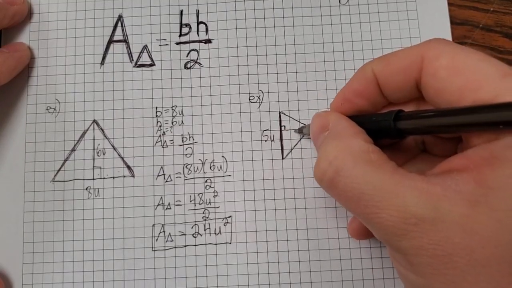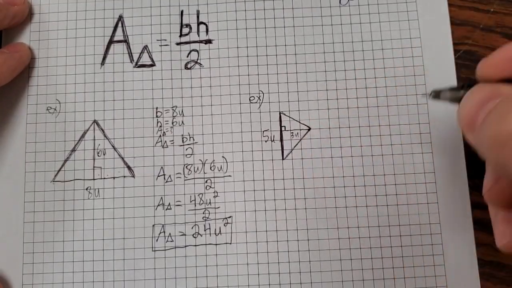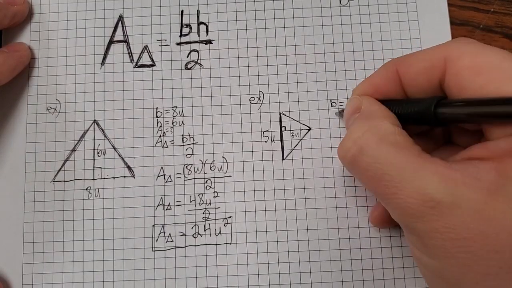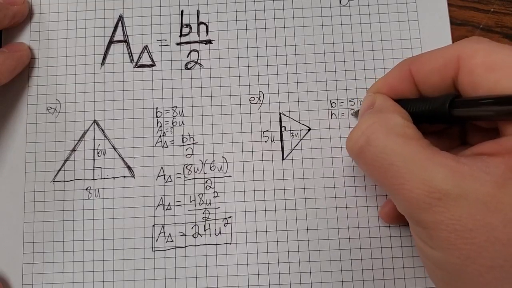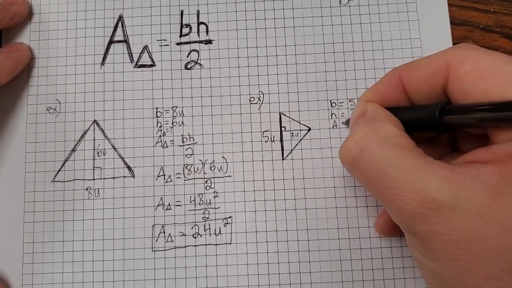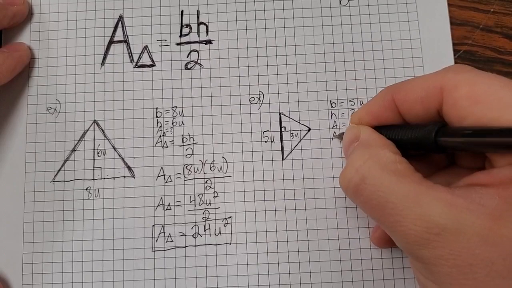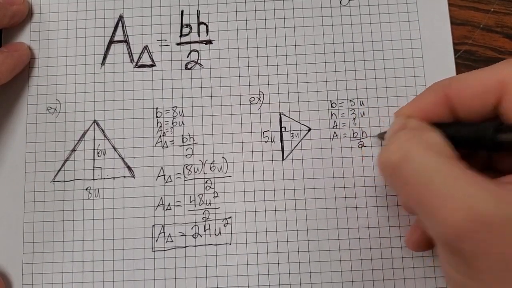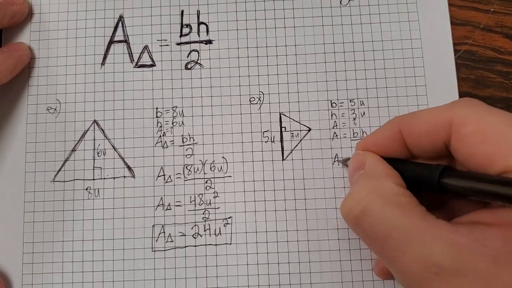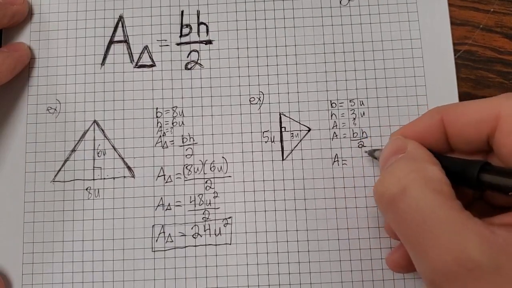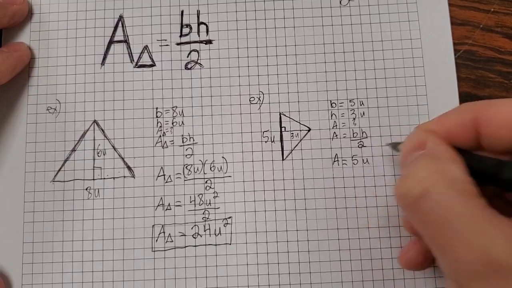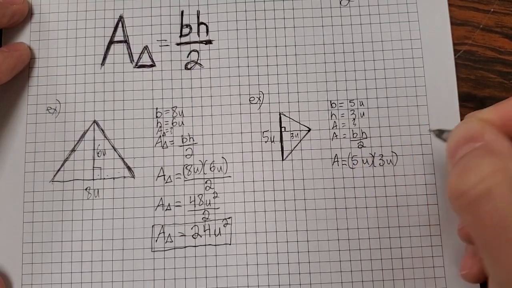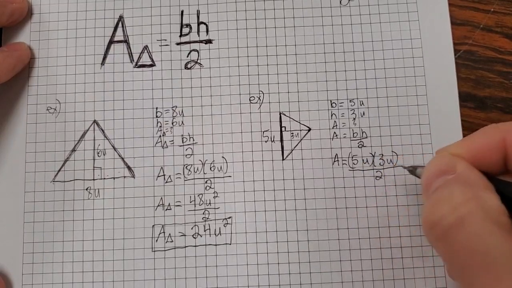And how many is it? It's 1, 2, 3. So that's 3 units. So our base is 5 units. Our height is 3 units. Area, we don't know, but we know area of a triangle is base times height divided by 2. Area will be base, which is 5 units, times 3 units divided by 2.